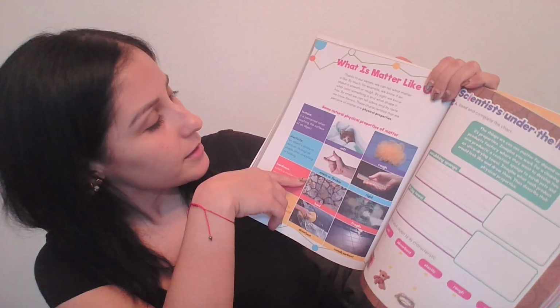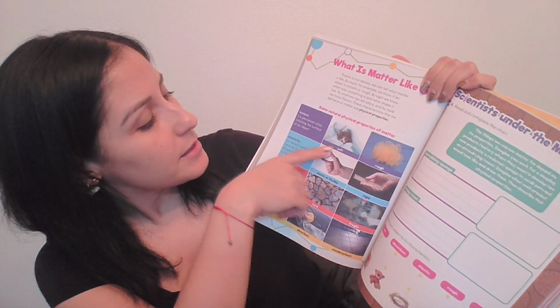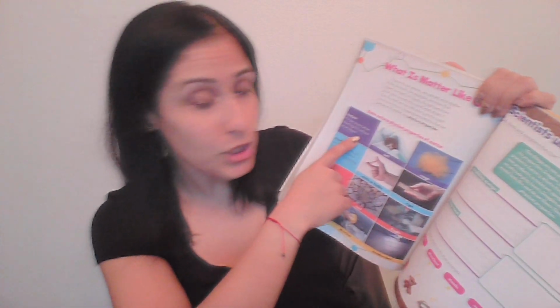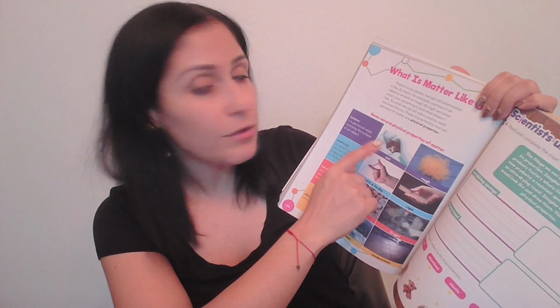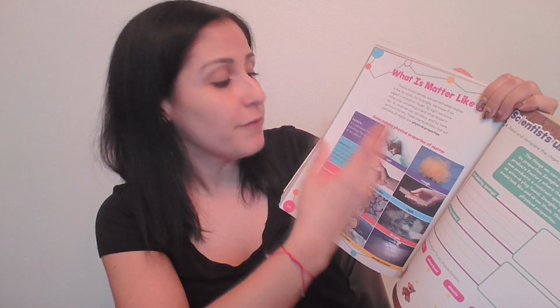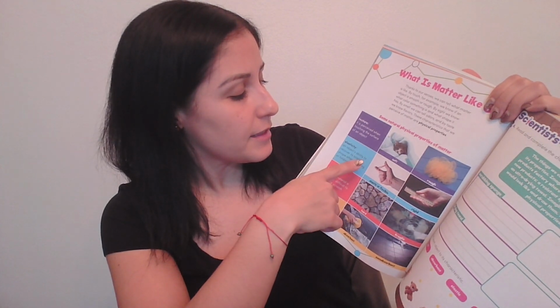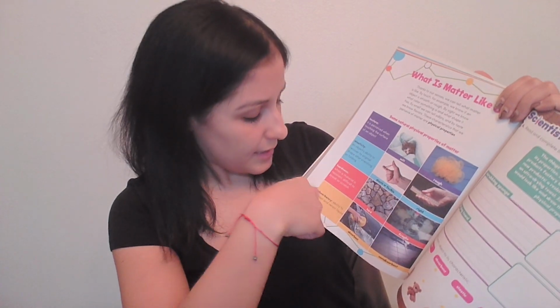Then we will read the chart. We will describe what texture is, some physical properties of texture, and I will ask them to give me another example of soft and rough. And the same thing with elasticity or flexibility, which is another word that we can use, hardness and absorbency. I will ask them what other objects can be soft or rough, what other objects can be elastic, flexible, rigid.